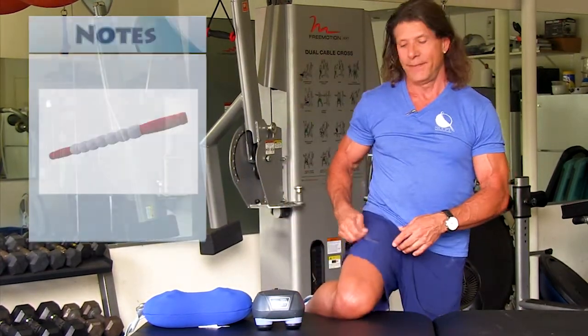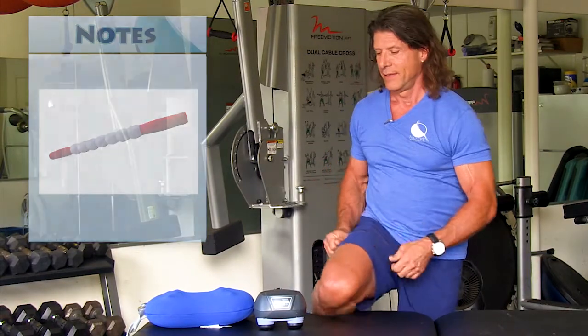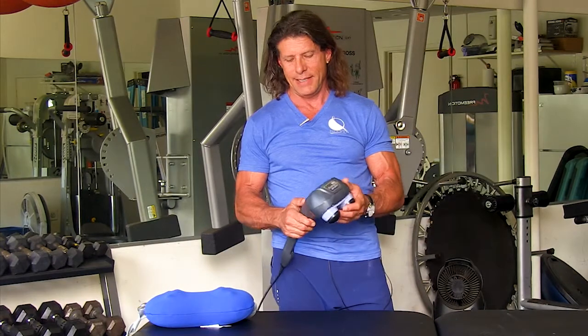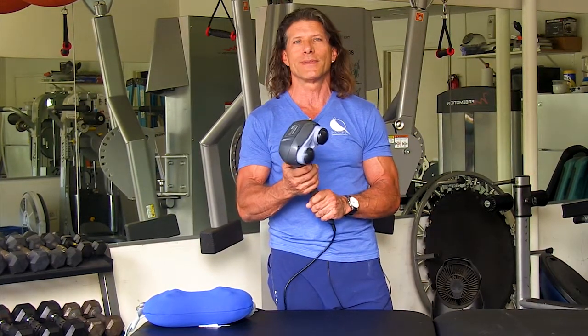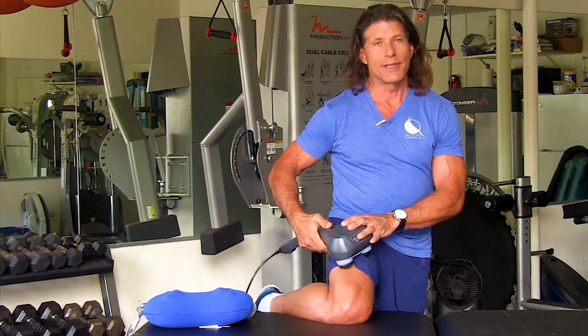Besides foam rolling, you could use a stick to roll your IT band. A couple things that I use is I bought this. This was fairly inexpensive. It's called a thumper or something like that, and you can use that as well. And it's real easy to transport.